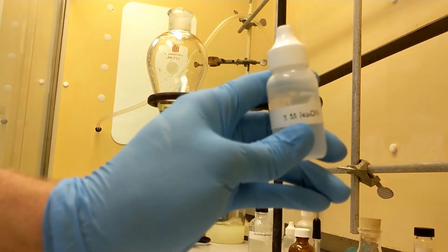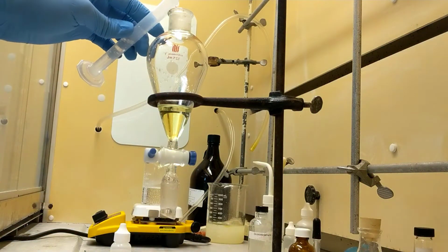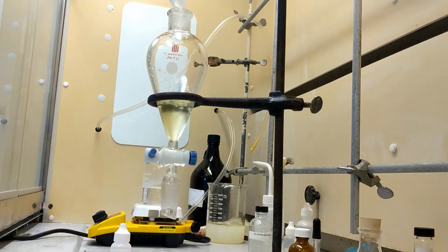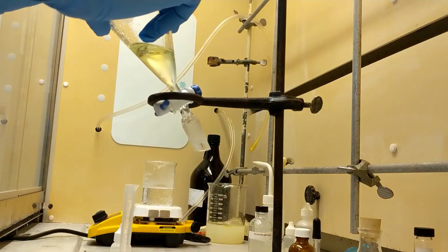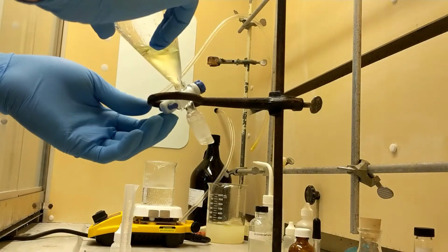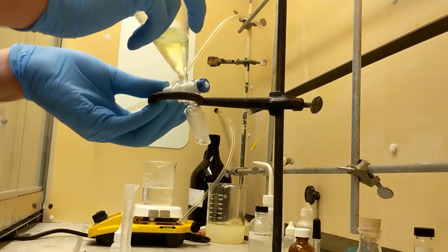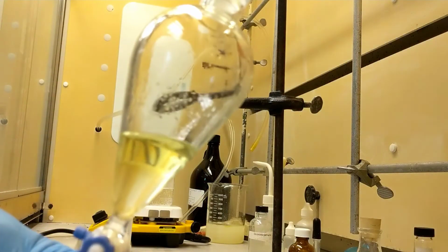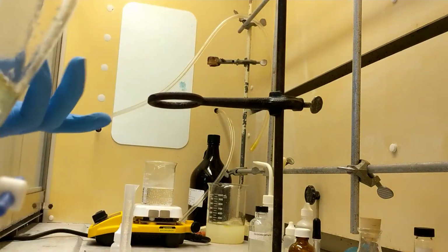1 molar NaOH. 5 milliliters into the separatory funnel. Just like that. I'm going to put the cap on. Now I'm just going to shake it. I'm just going to shake the separatory funnel like I did for experiment A, and then I'll see you guys back for the extraction.